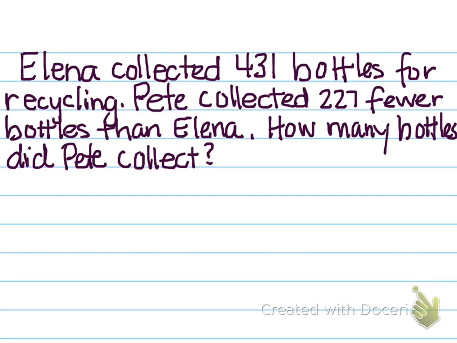Elena collected 431 bottles for recycling. Pete collected 227 fewer bottles than Elena. How many bottles did Pete collect? Now, we know that it's important to read a problem first through, and then the second time, collect the important math information.